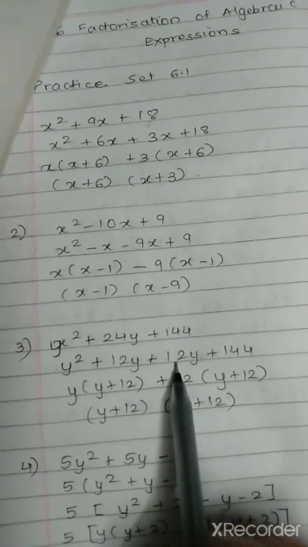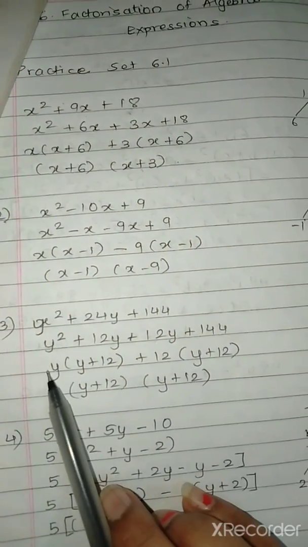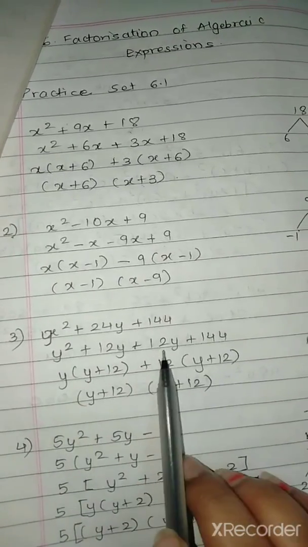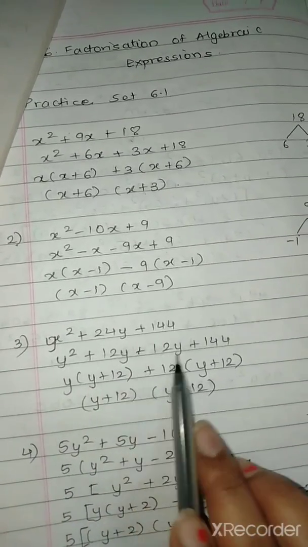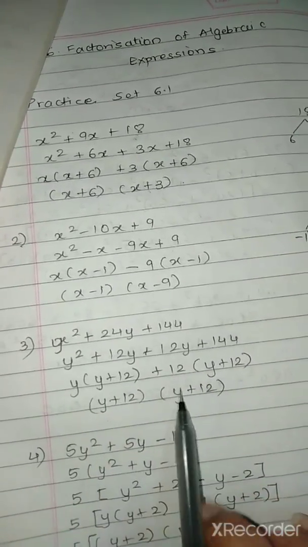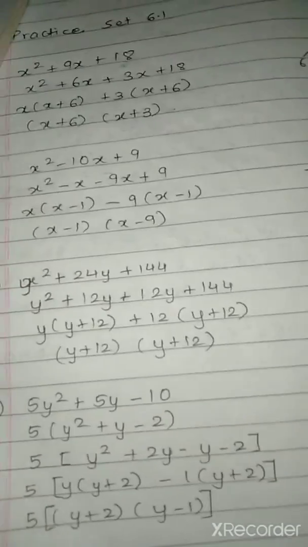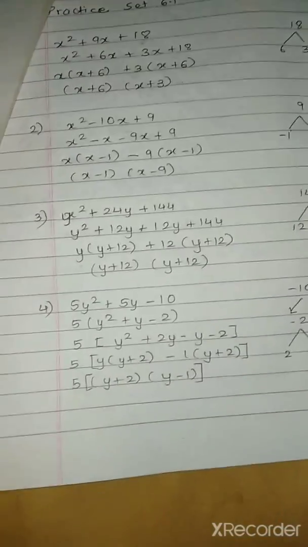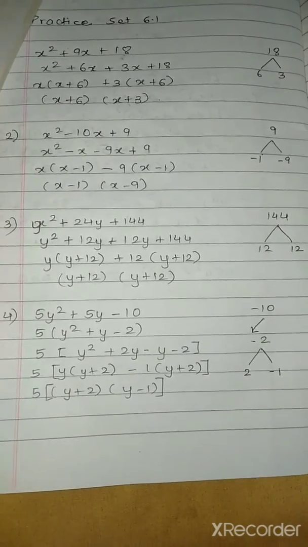y square plus 12y plus 12y plus 144. First term as it is, last term as it is. Now considering the first two terms as 1 and the last two terms as 1, finding the common terms. Again here common is y, we are left with y plus 12. Again these two brackets are the same, so y plus 12 and y plus 12. So this equation, that is y square plus 24y plus 144, is a perfect square of y plus 12. Moving ahead to the fourth sum. So the fourth sum is 5y square plus 5y minus 10.